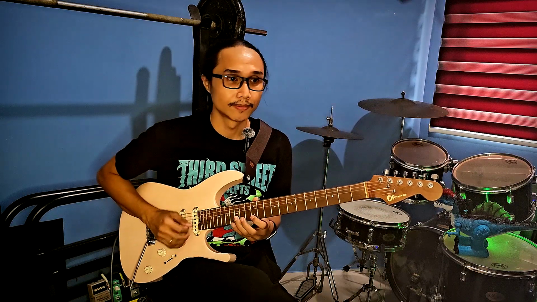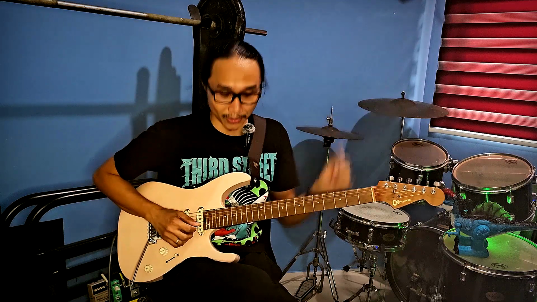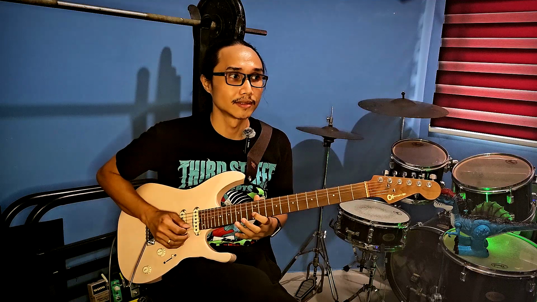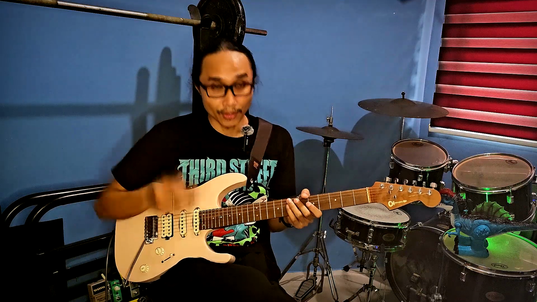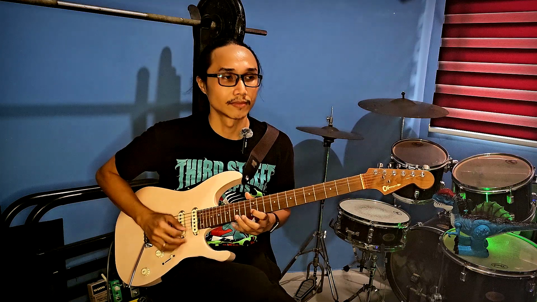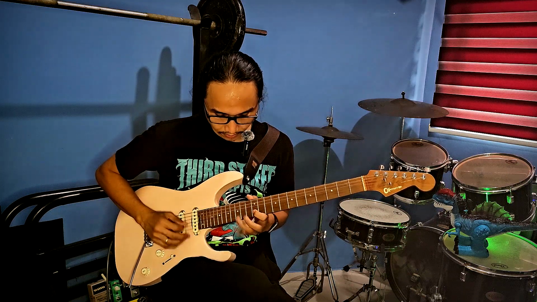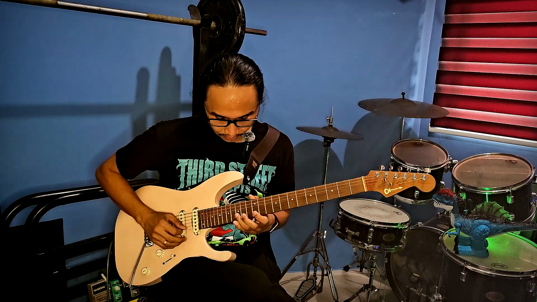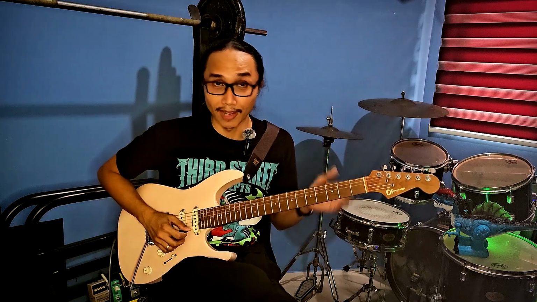So a 3-note grouping and a 2-note grouping combined together equals a 5-note grouping. So 3, 2, 3, 2, 3, 3. Again, once again, I haven't practiced this.